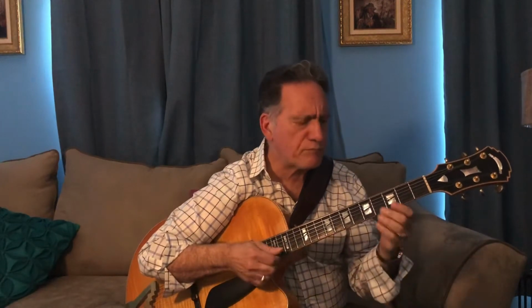Into C7 or C7 flat 9. It wants to go to minor, but it can go to major. We call that modal interchange or borrowing.